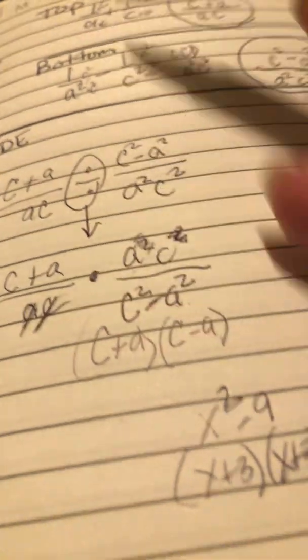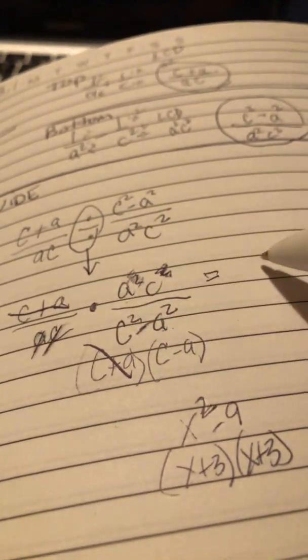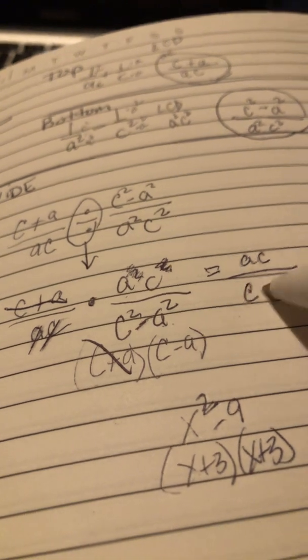which gives us a chance to then cancel out C plus A on both levels. So now on top, all we have left is A times C, and on the bottom we have C minus A.